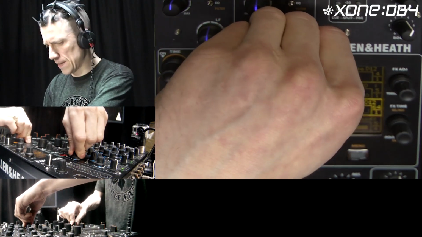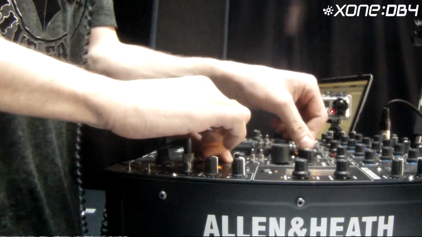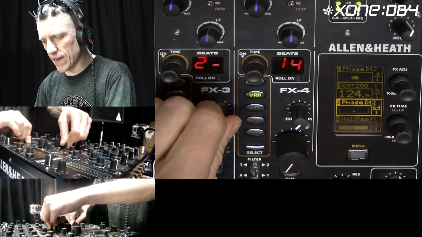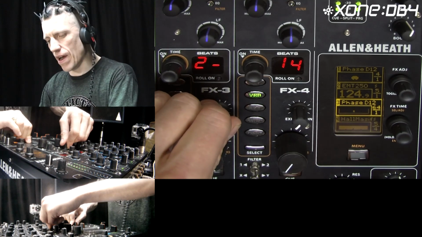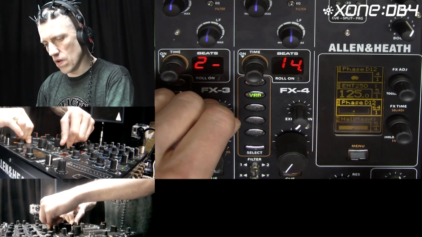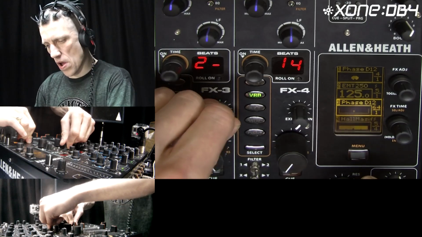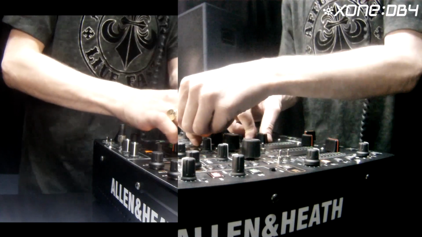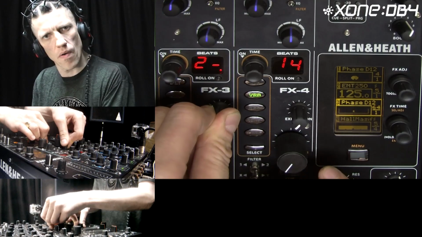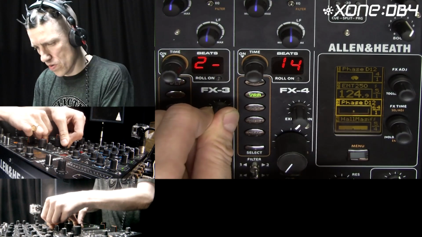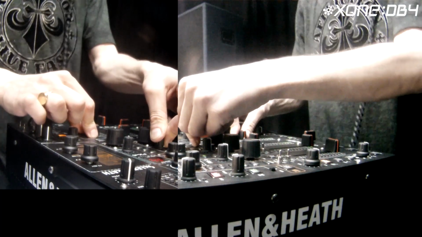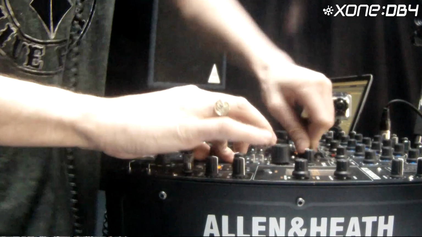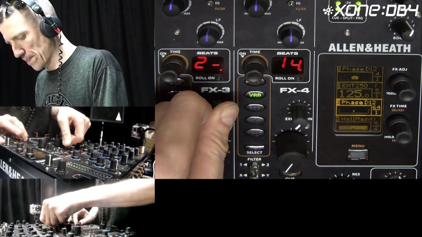So let's do that with this track. Right, come on. And I'm going to rise that when I feel the time is right to rise it. And down again. Turn it up. So there you go, that's the phaser.